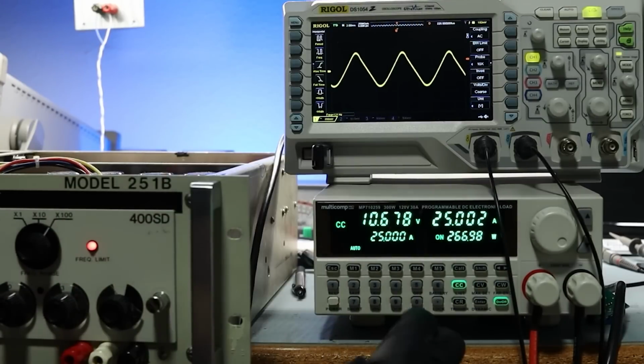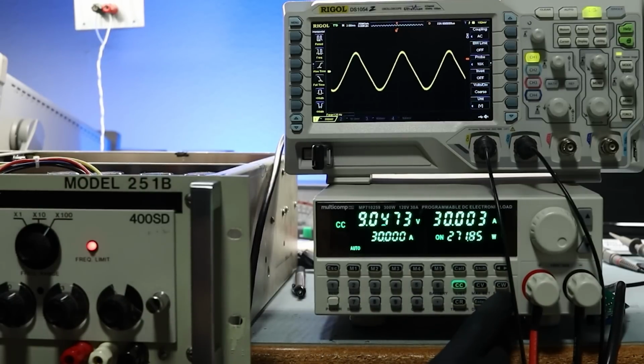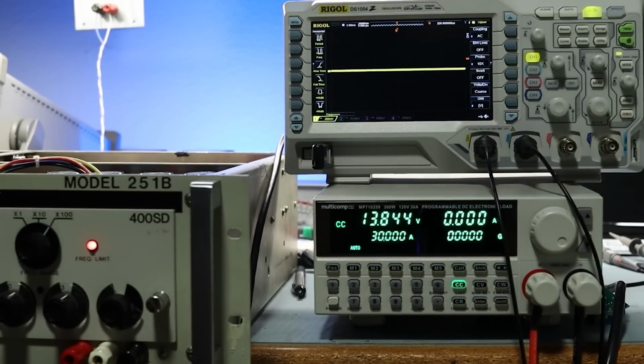I'm zoomed in pretty close. Let's give it 30 amps. I don't think we can get there, but let's try. Yeah, same, and we're down to 9 volts, so it can't quite do the 30 amps. But you get the idea.